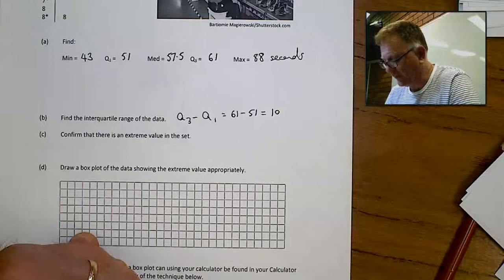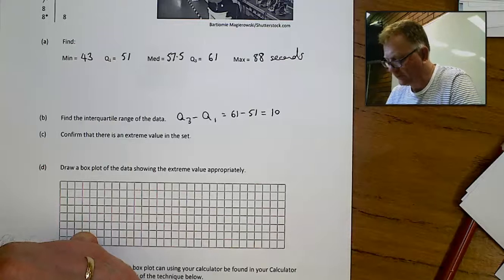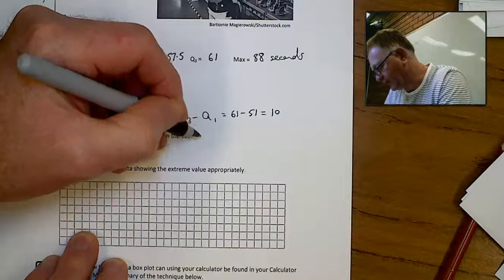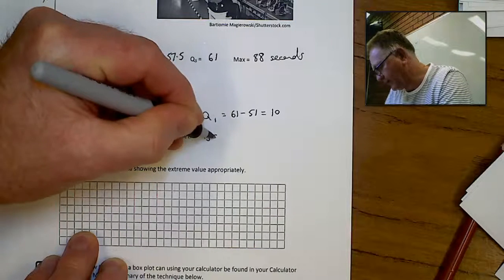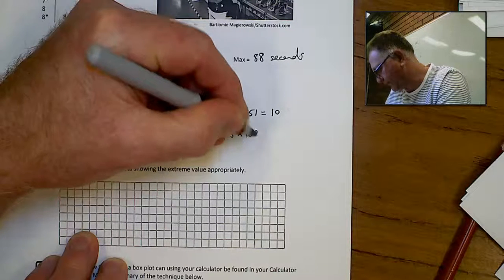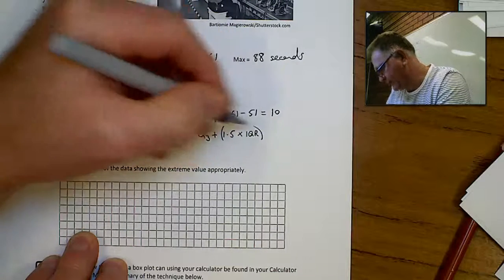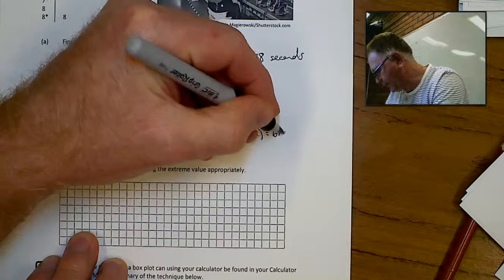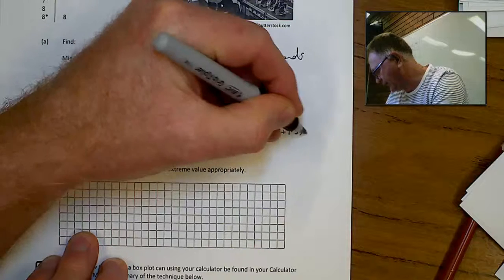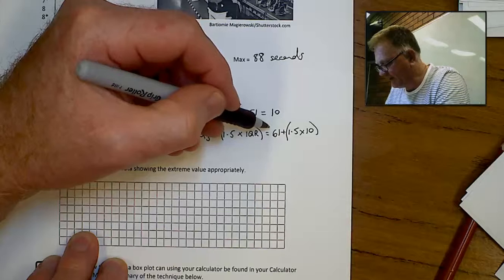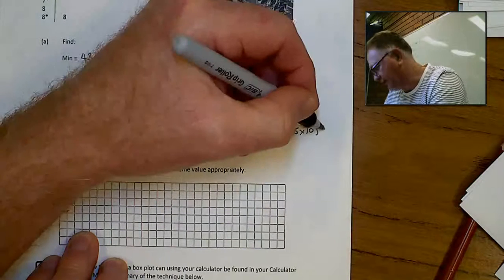Now, to identify an extreme value, if there's a value there that obviously looks like it could be this one, if that's more than 1.5 times the interquartile range above the upper quartile, then it's an extreme value. So let's have a look at this. The upper quartile, Q3 plus 1.5 times the interquartile range, will equal Q3, which is 61, plus 1.5 times 10. 1.5 times 10 is 15. 15 and 61 are 76.